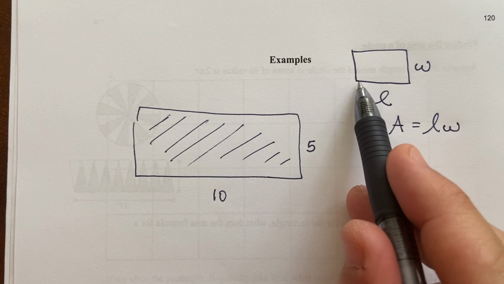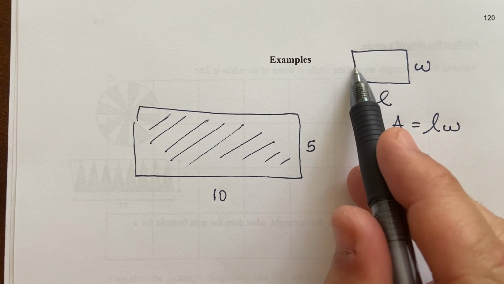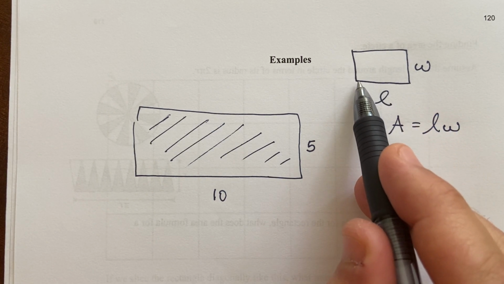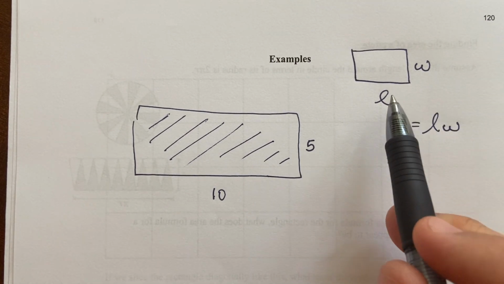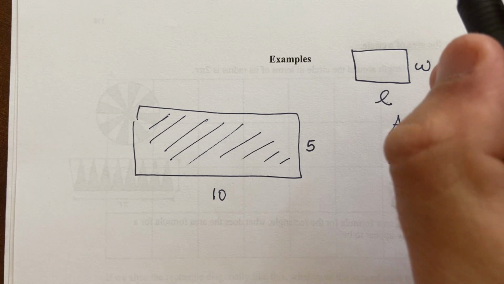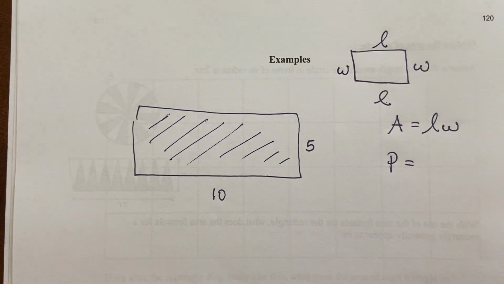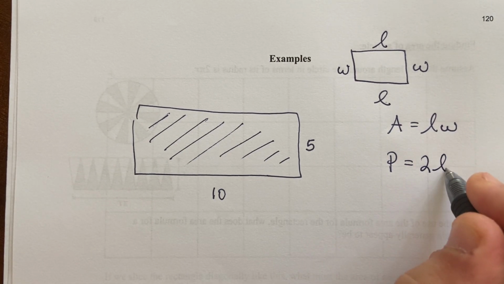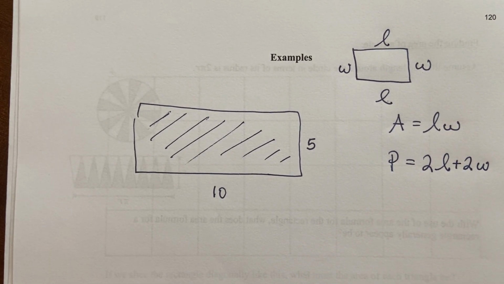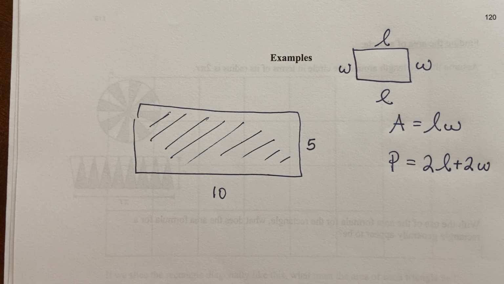Perimeter is a bit different. Perimeter is where we're counting up the length of the exterior. So the perimeter of a rectangle, we would have L, W, but we also have L and W over here. So if we add up everything, we would have 2L plus 2W. We have those like terms, L and W, we add them up.